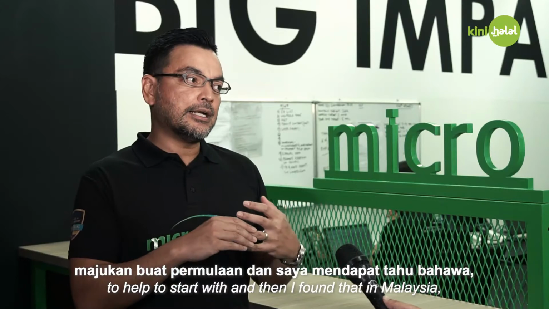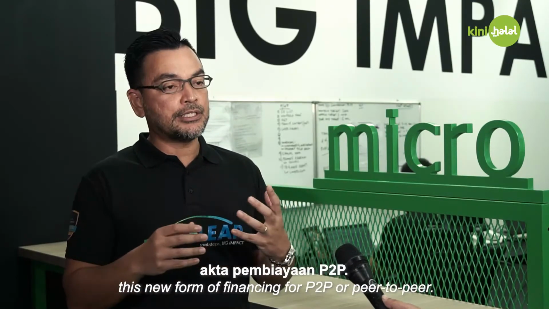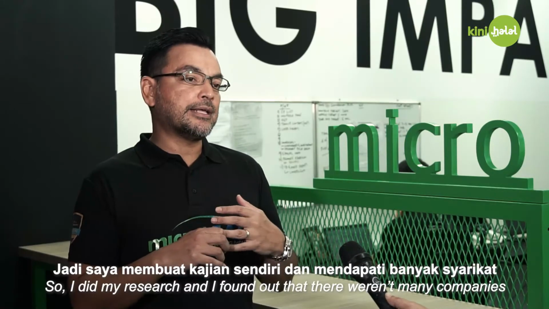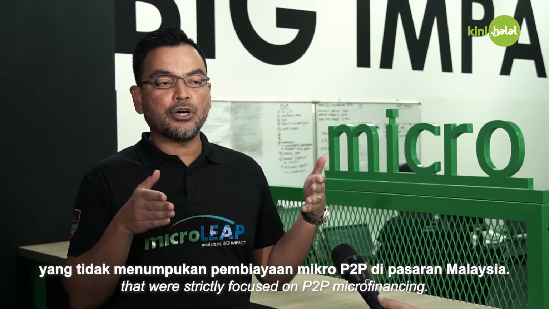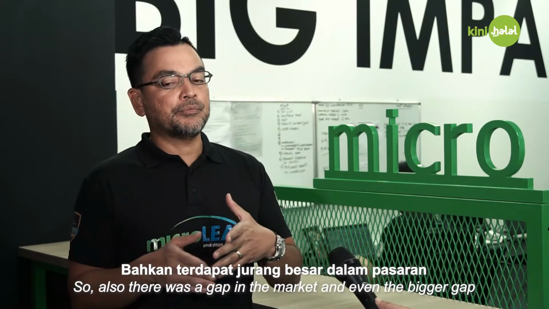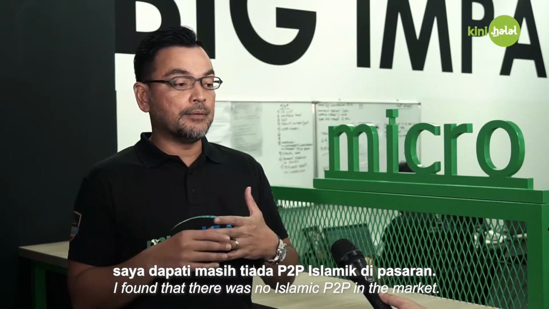And then I found that in Malaysia, the Securities Commission actually regulates this new form of financing called P2P, or peer-to-peer. So I did my research and I found out that there weren't many companies that were strictly focused on P2P microfinancing. So I saw there was a gap in the market. And even a bigger gap, I found that there was no Islamic P2P in the market.